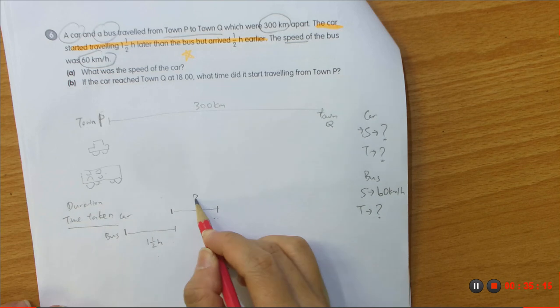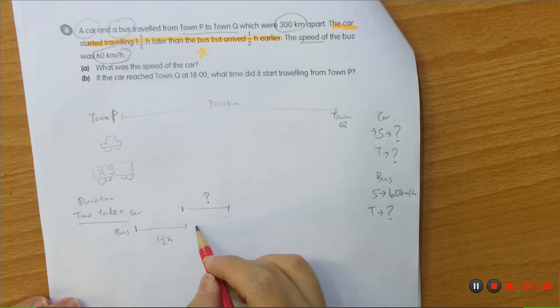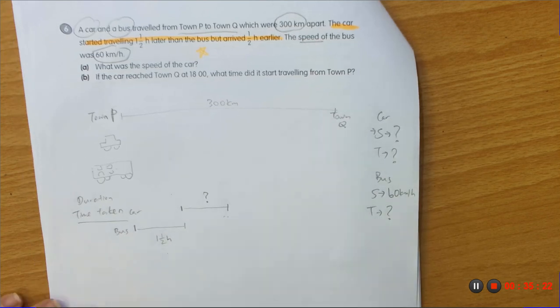Don't know how long. The car has reached already. The bus hasn't reached yet. When did the bus reach? Another half an hour later.